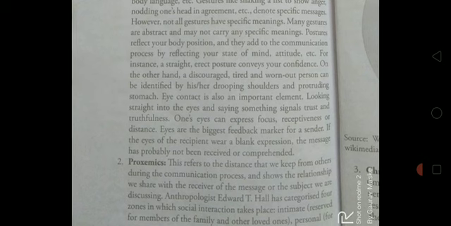One's eyes can express focus, receptiveness or distance. Eyes are the biggest feedback marker for a sender. This is a very important part of our objective kinds of exam. Eyes are the biggest feedback marker for a sender. Your eyes reflect whether you have understood or not. It reflects through your eyes.